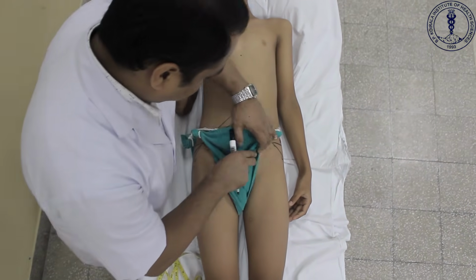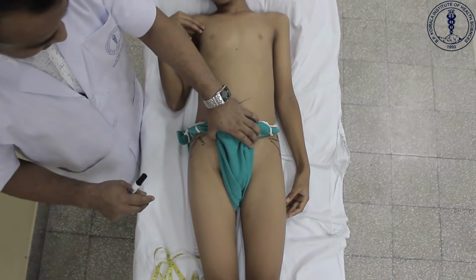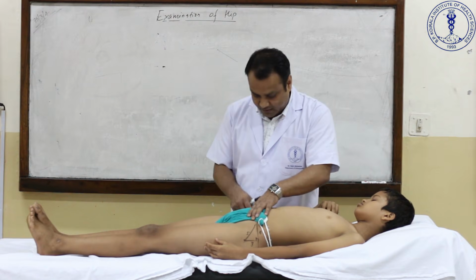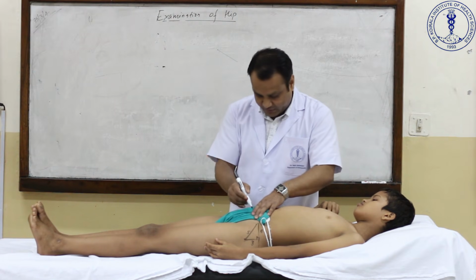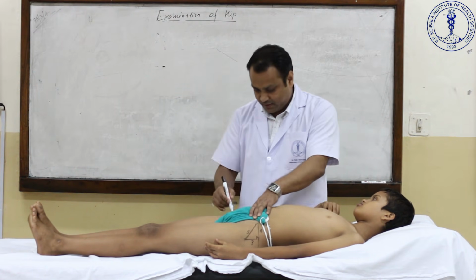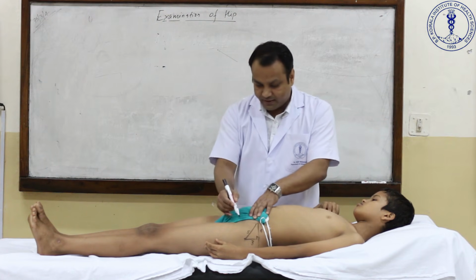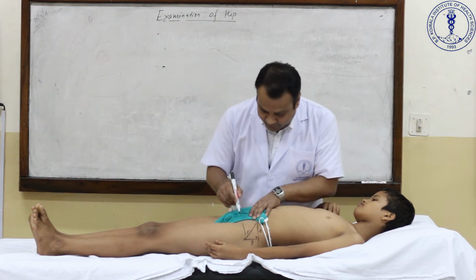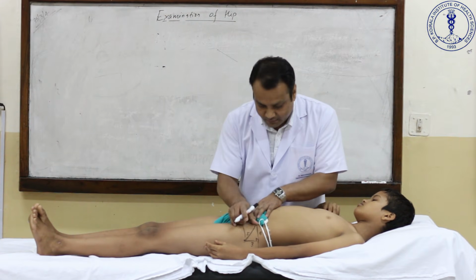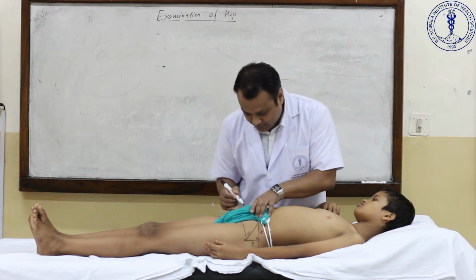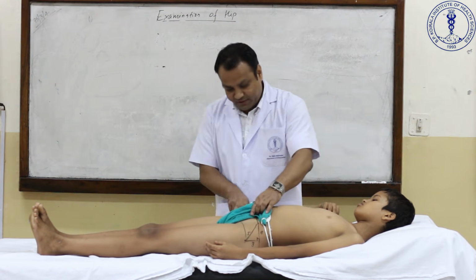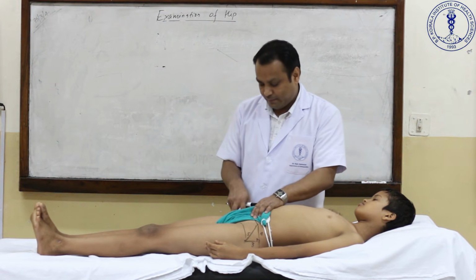Similarly, we can draw a few other lines. This is called the Chiene's line. You draw a line joining the ASIS of both sides. One line joining here. Similarly, you draw another line joining the tips of the trochanters here. This is the trochanteric line. You have to draw a complete line here, and the anterior superior iliac spine line here, like this. Usually, these two lines will be parallel.